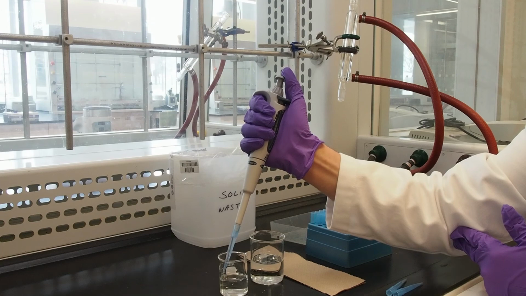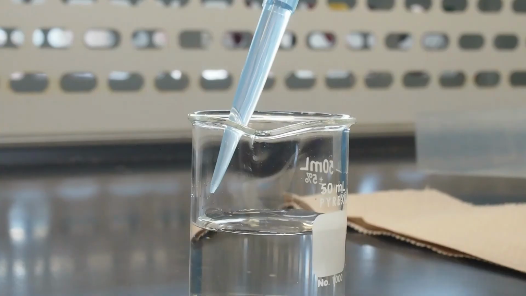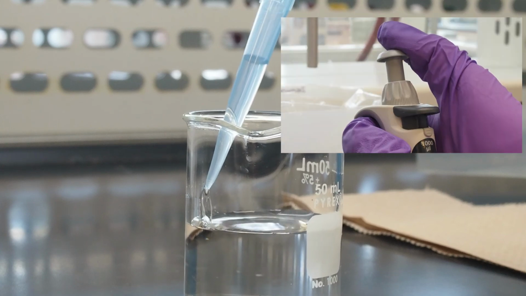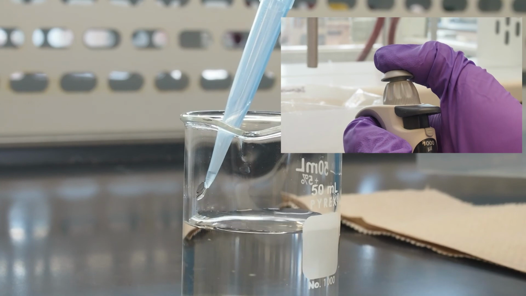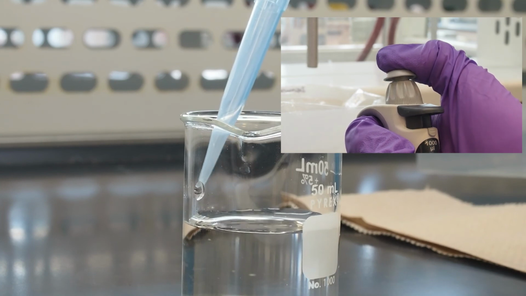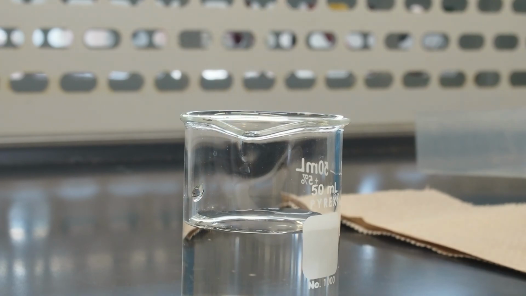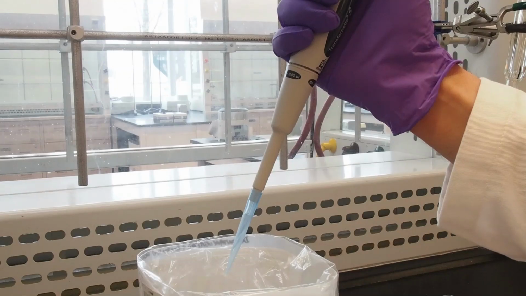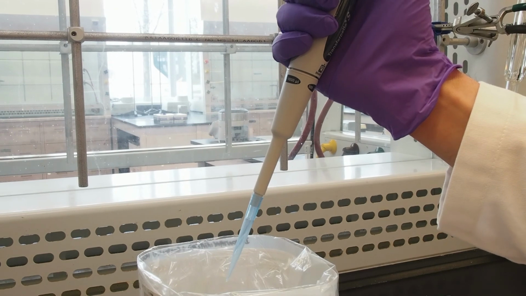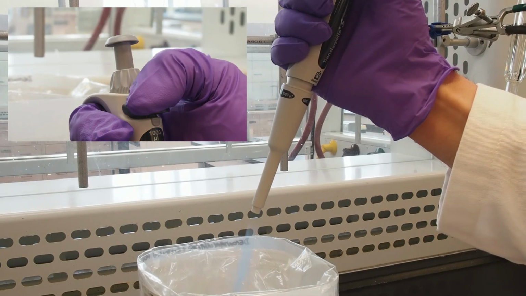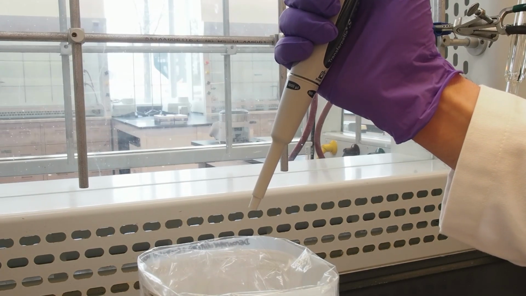The tip should be positioned slightly above the solution when dispensing. Dispense slowly and smoothly until the first stop, and then continue to the second stop to blow out and expel any remaining liquid from the tip. After transferring the liquid, hover the pipette over a solid waste container and press the tip ejection button to discard the tip.